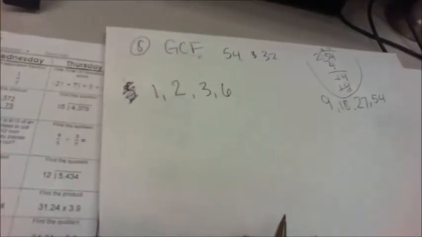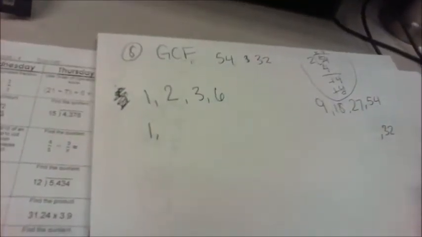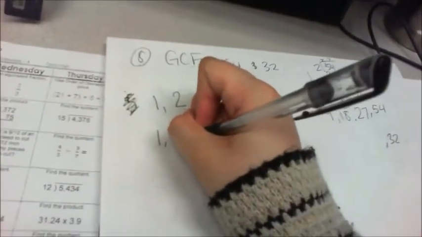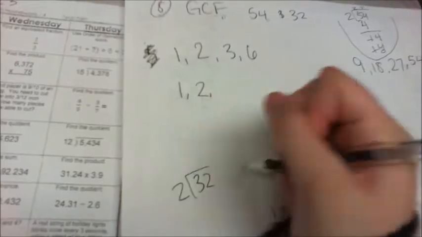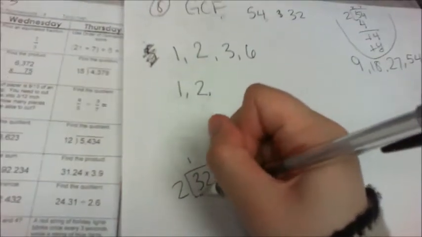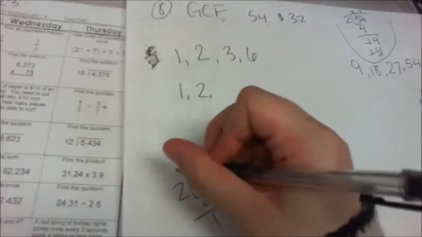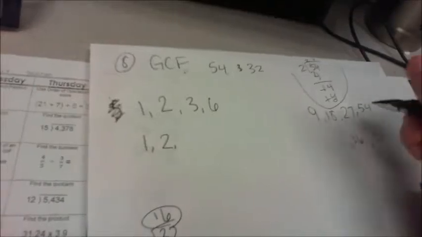Now we're at 32. We know that 1 and 32 will go into 32. 32 is an even number, so we know 2 is going to go into it. How many times? 2 goes into 3 one time. We subtract and bring down our 2. 2 goes into 12 6 times. So 2 times 16 will give us 32.